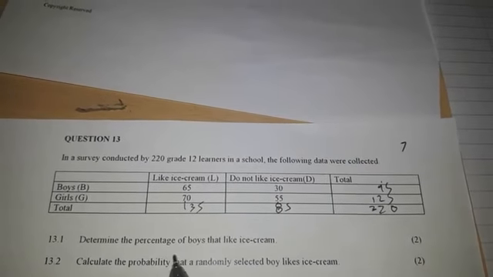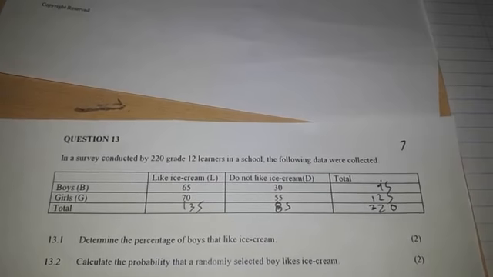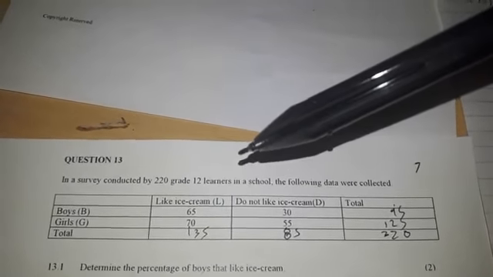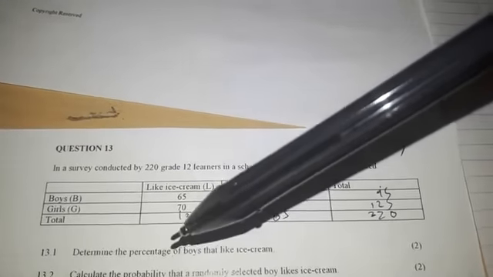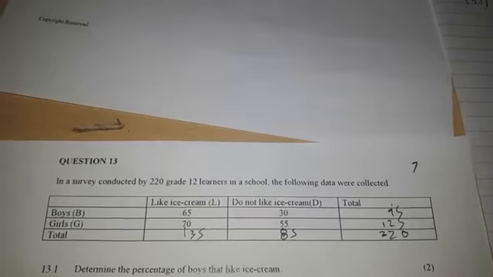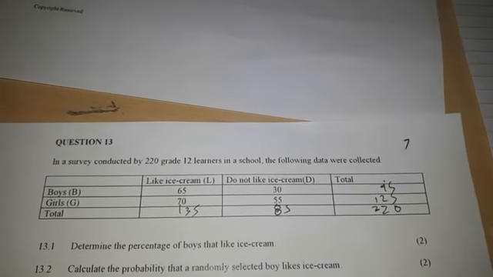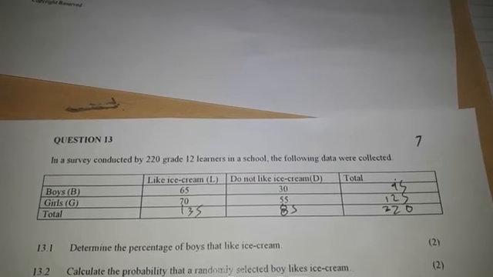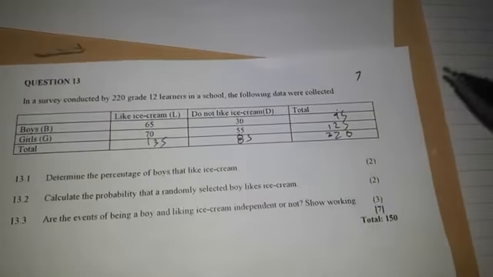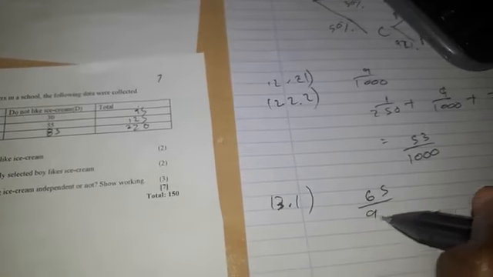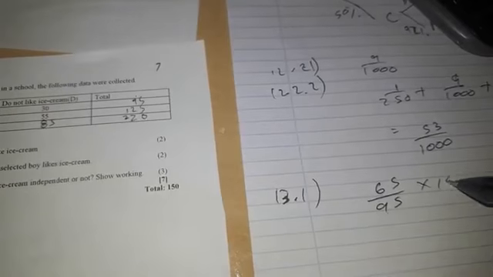It says determine the percentage of boys that like ice cream. Well, technically, what you need to think to yourself is the percentage of boys that like ice cream. So firstly, with our question, how many boys do we have in total? We have 95 boys. So the percentage of boys that like ice cream is going to be 65 out of 95 times 100.